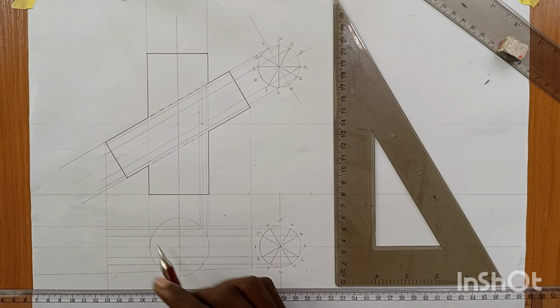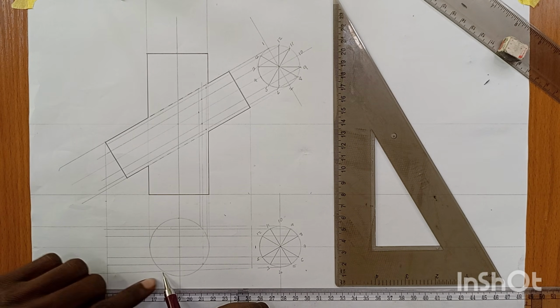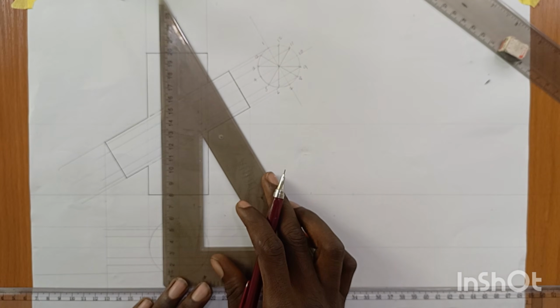Then the other side, I will now come here. My line 4 from here, where does it touch? It touches this circle here. I will now project it upward. Line 4. So I will take my line 4 upward like this.